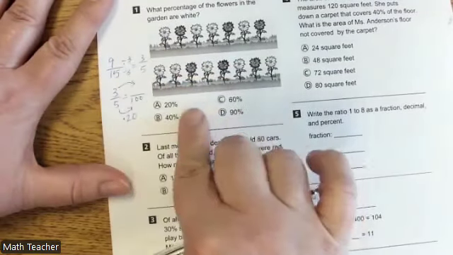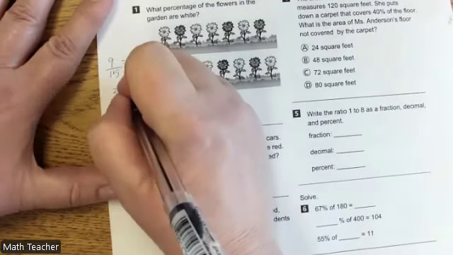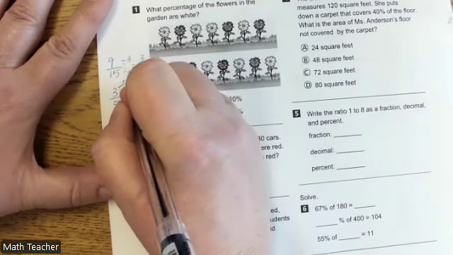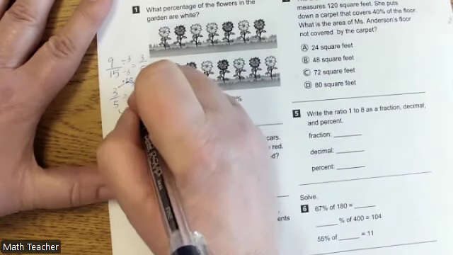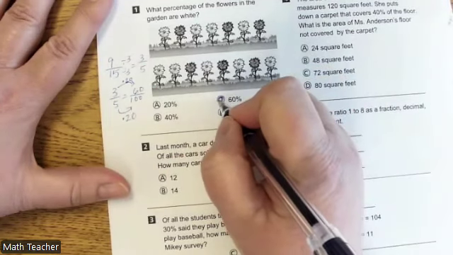And the reason I want the 100 is because these are all percents. And then whatever I did to the denominator times 20, I need to do to the numerator times 20. 3 times 20 is 60. So 60 hundredths is 60%, which is C.